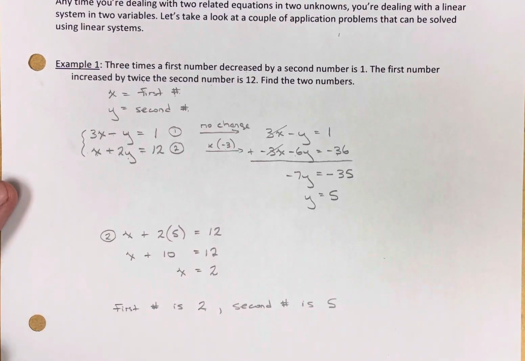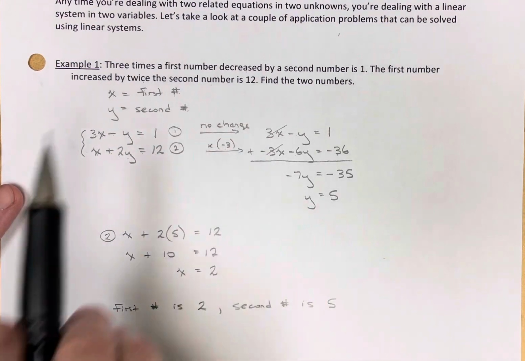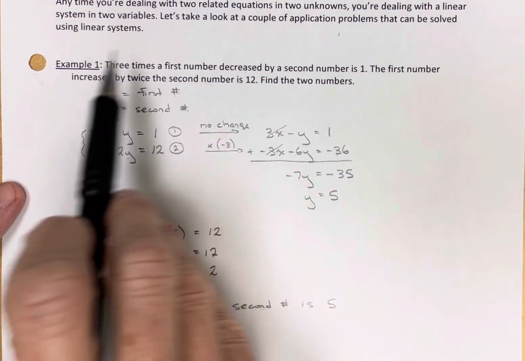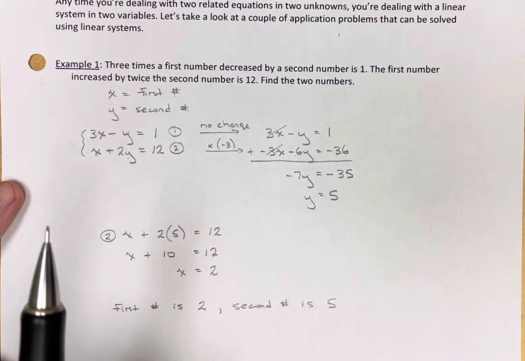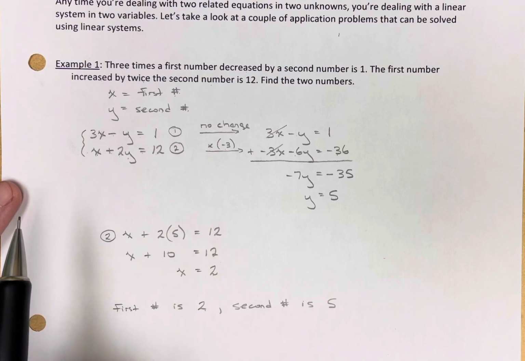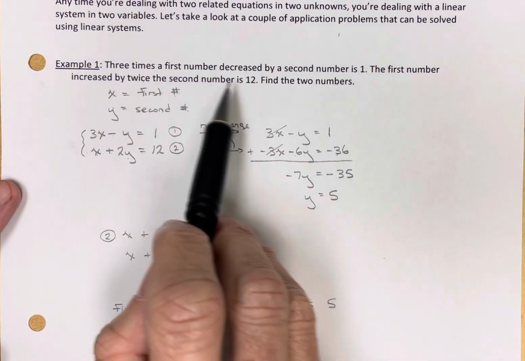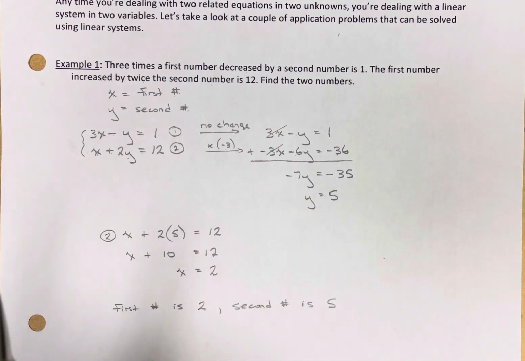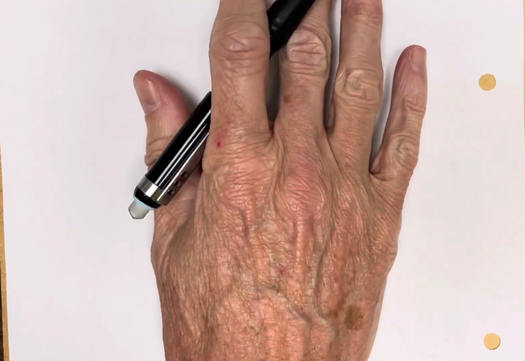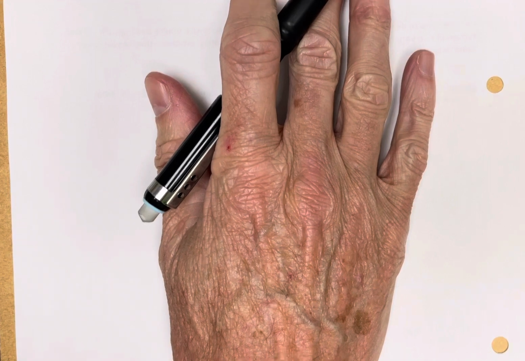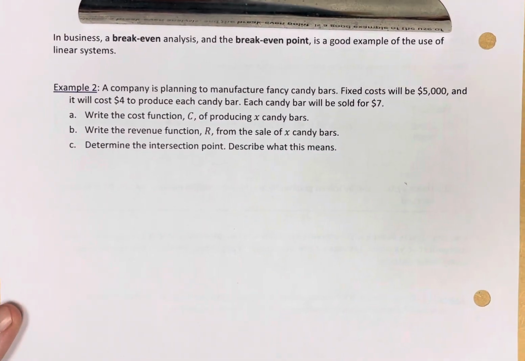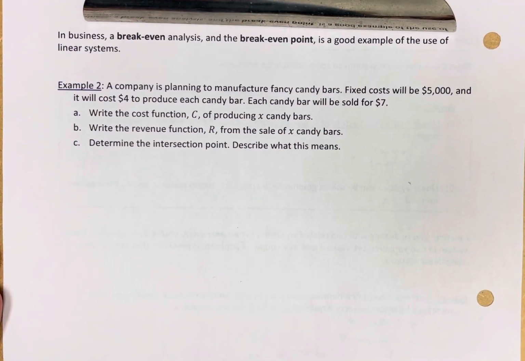So that's more like a word problem, not particularly an application problem. But that certainly is something you've probably seen in your pre-algebra days as you work to solve some of these similar types of algebra problems. Let's take a look at a business application here. Give me a moment to flip my paper over, and let's take a peek.